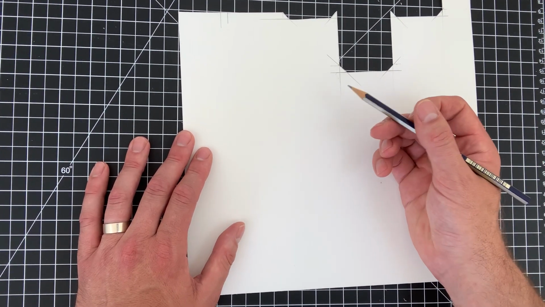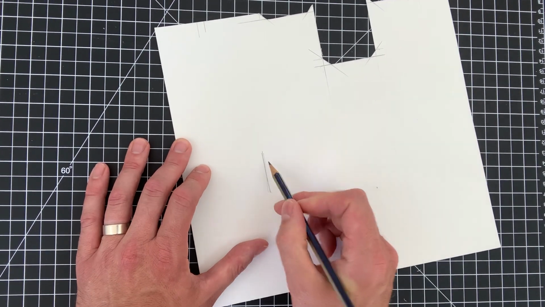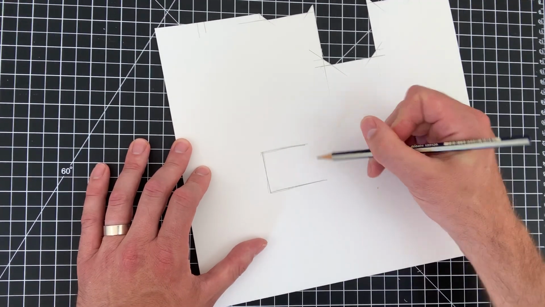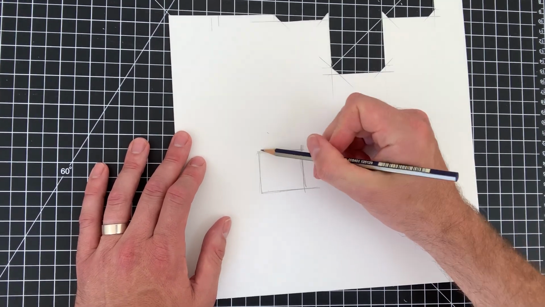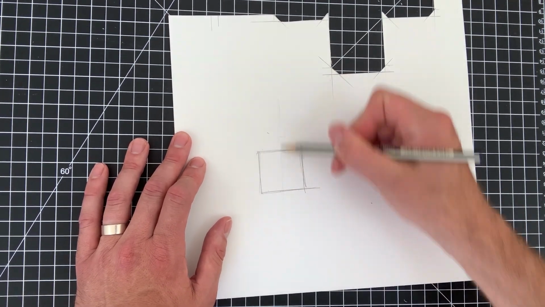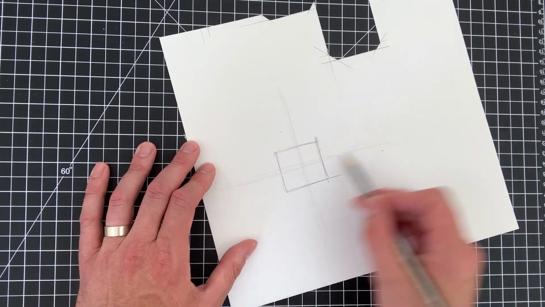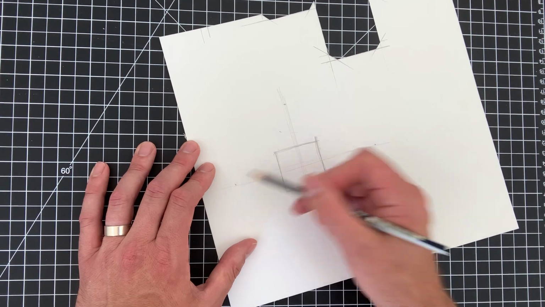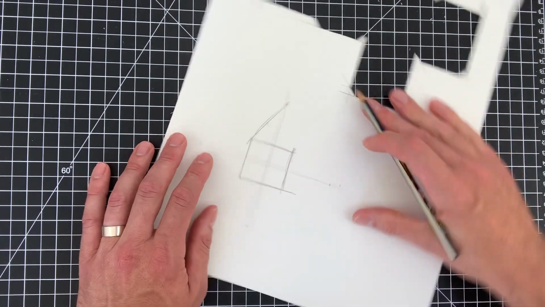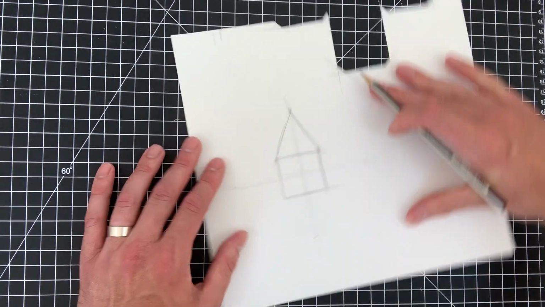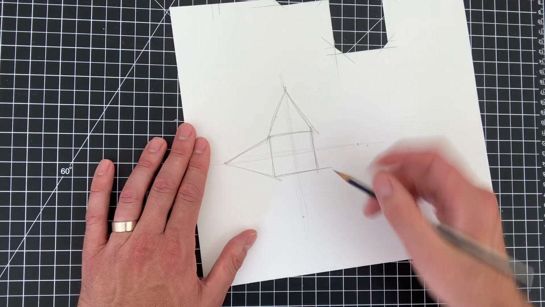A pyramid has a square base at the bottom, and then it has four sides that come to a point. So I'm just going to do a quick little sketch. The reason I'm doing this is it will give me a guide to draw from. So it has a pyramid. Remember, this is just a rough sketch coming to a point. So your template could look like this.